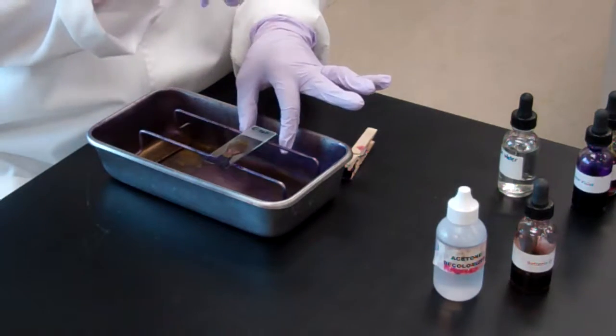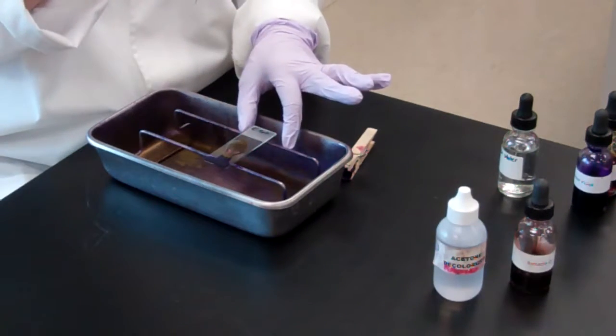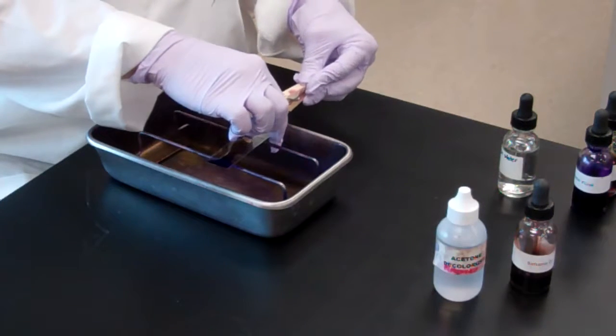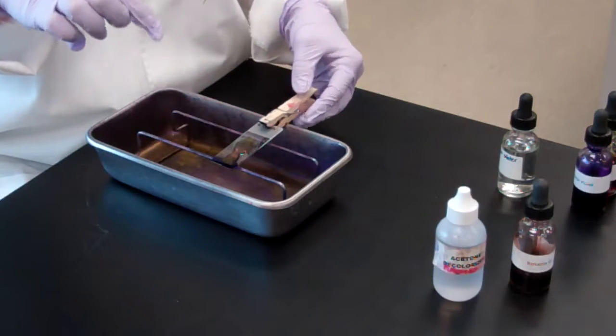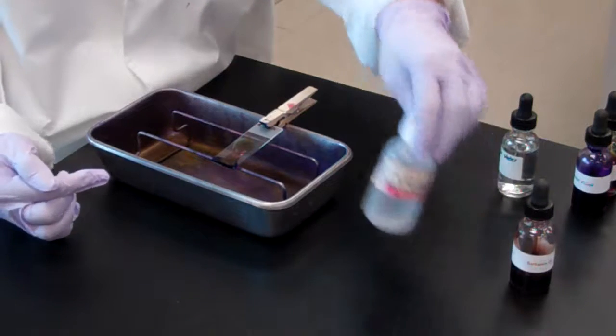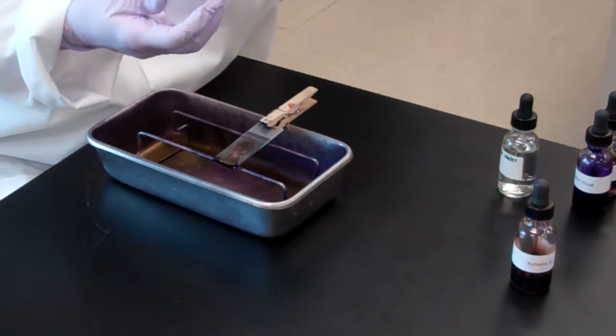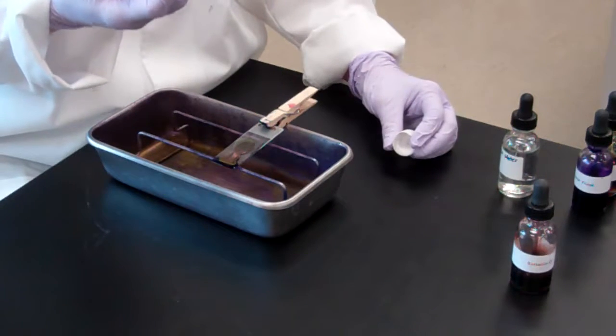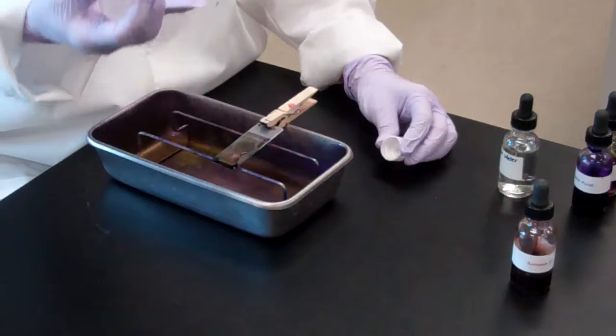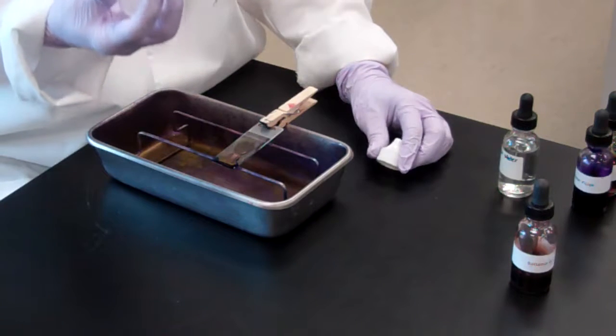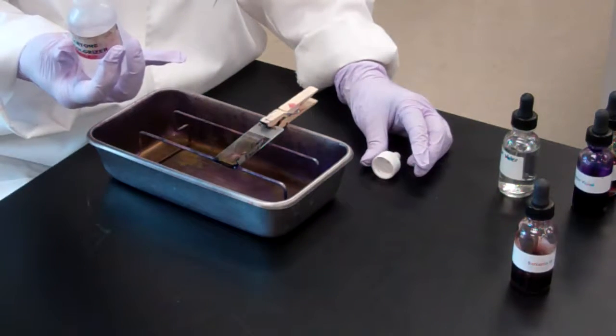You follow the same procedure with holding the clothespin on. But in this case, we're going to add the acetone. And acetone, for you ladies with your nail polish remover, is going to act the same way as it does on your nails, on the bacteria. It's going to decolorize, or wash that stain off.